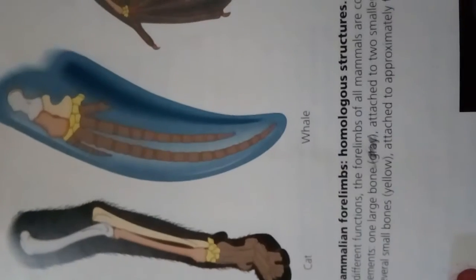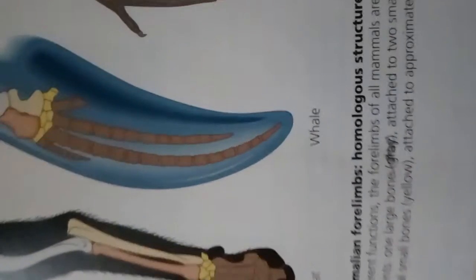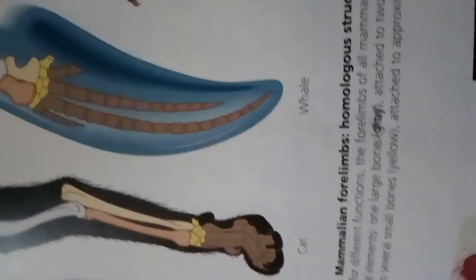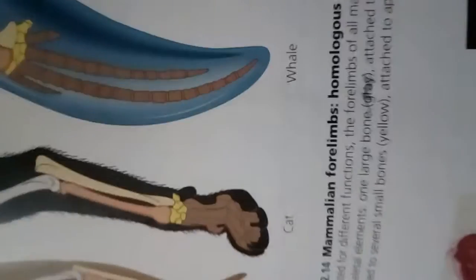Homology. Darwin's concept of descent with modification can explain why certain characteristics in related species have an underlying similarity, even though they may have very different functions. Such similarity resulting from common ancestry is known as homology.